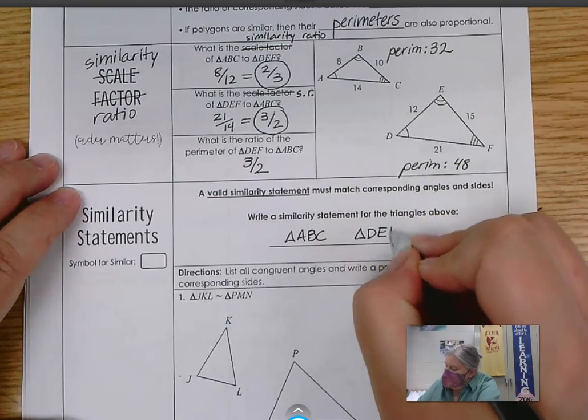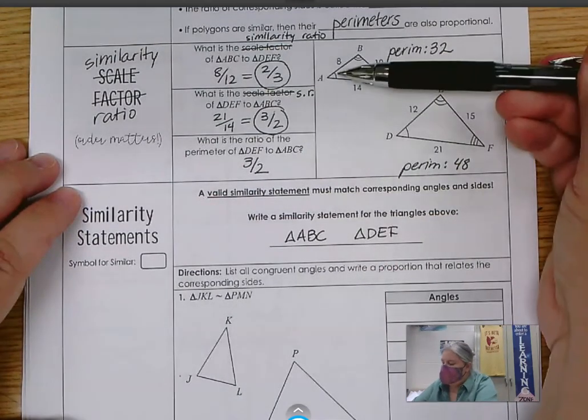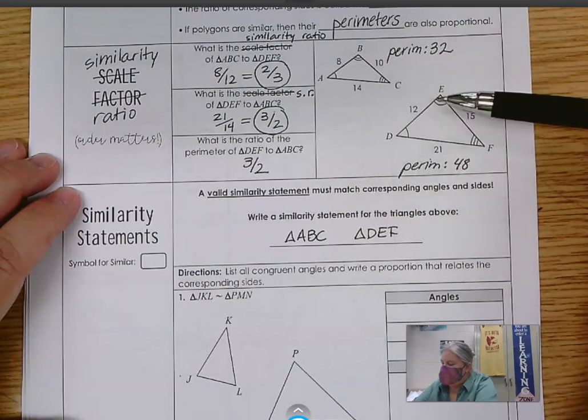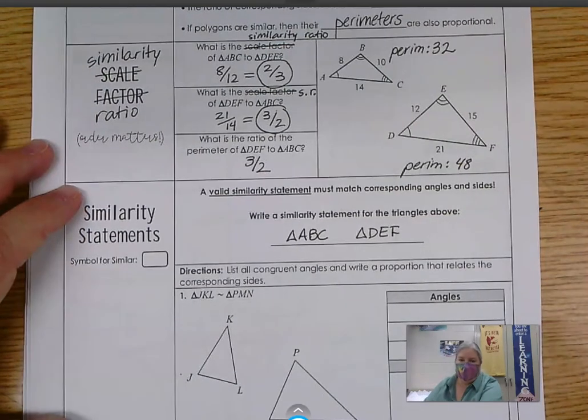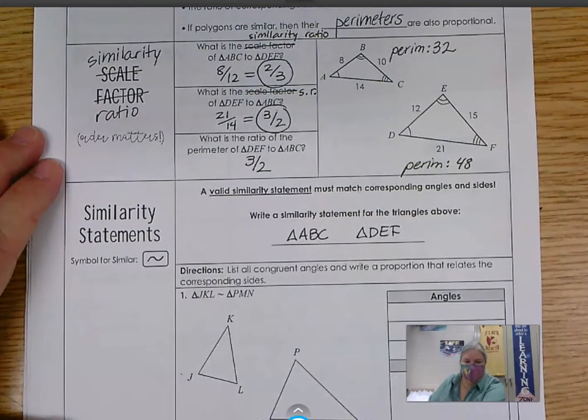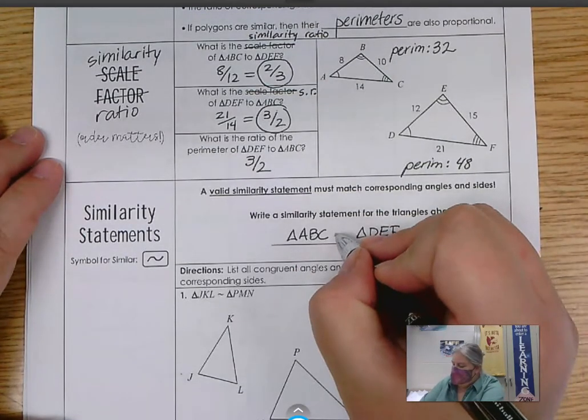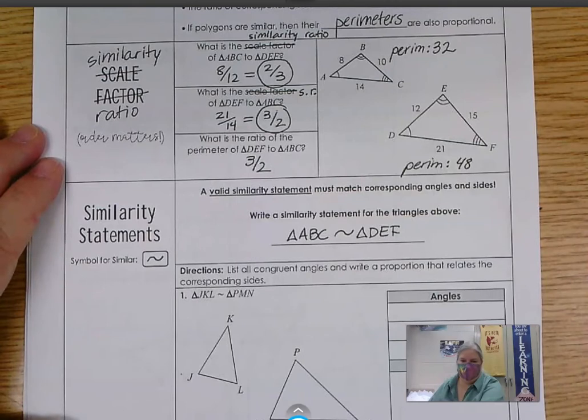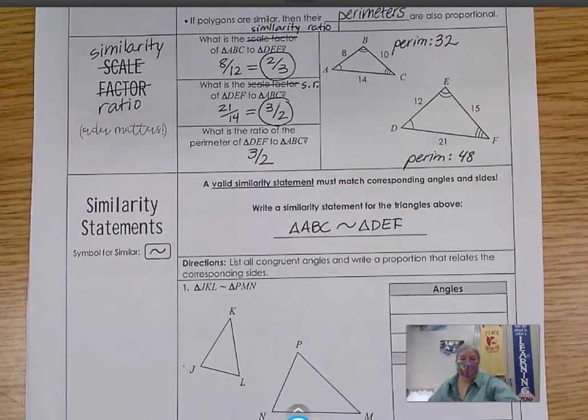If you're not sure about the order, here the angles are marked, so I can go with the angles that go together. Now, how do I say they're similar? Here's the symbol for similar. It's just a single squiggly. Looks like that. It goes up first and then down. So that is a similarity statement for the triangles above.